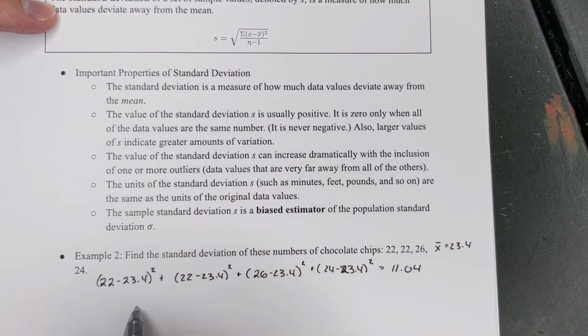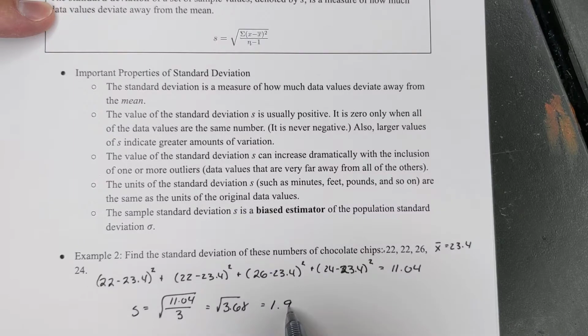Now we're going to do this formula. S is equal to the square root. I just calculated the top, 11.04. The bottom is n minus 1. I have 1, 2, 3, 4 measurements, so n minus 1 is going to be 3. So I need to divide it by 3. So this is the square root of 3.68. And then take the square root, and I get the value of 1.92.